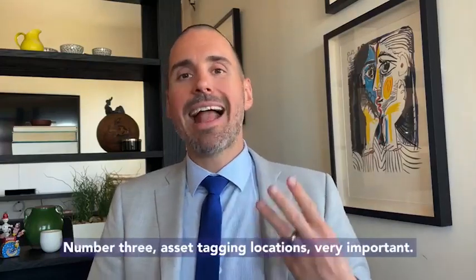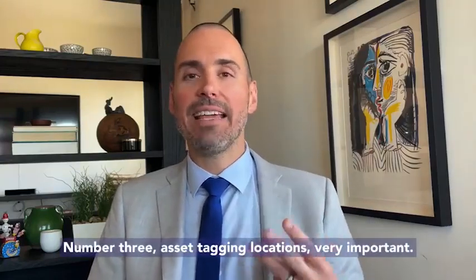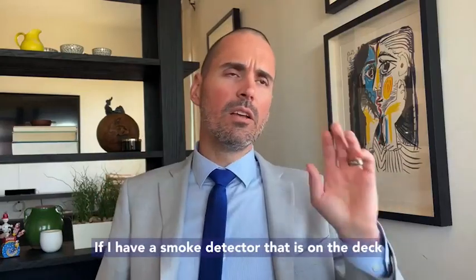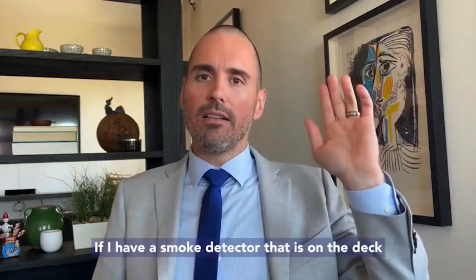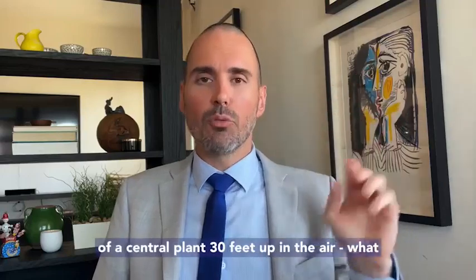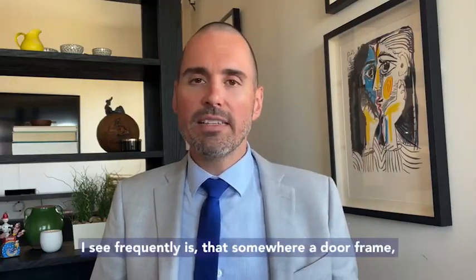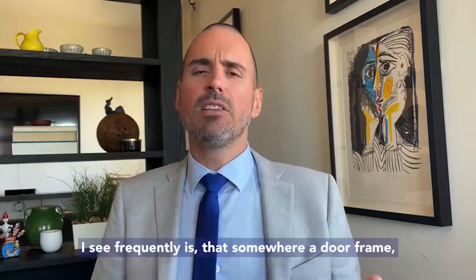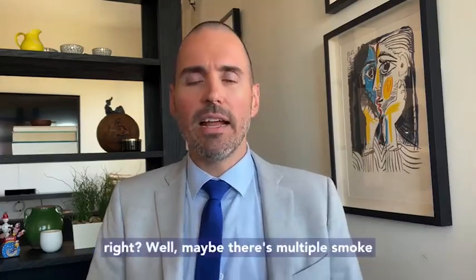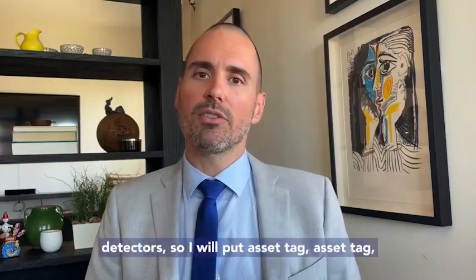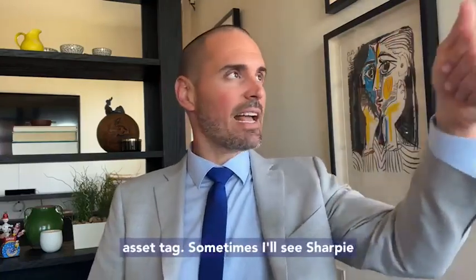Number three, asset tagging locations, very important. So I'm going to use a different kind of example here. If I have a smoke detector that is on the deck of a central plant 30 feet up in the air, what I see frequently is that somewhere, a door frame, a wall, somewhere we will put that asset tag, right? Well, maybe there's multiple smoke detectors, so I will put asset tag, asset tag, asset tag, asset tag.